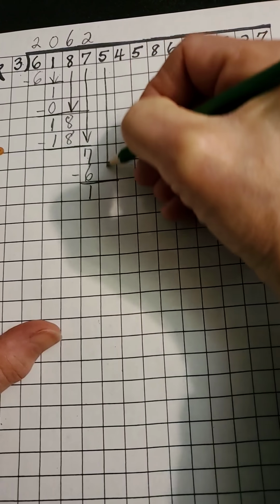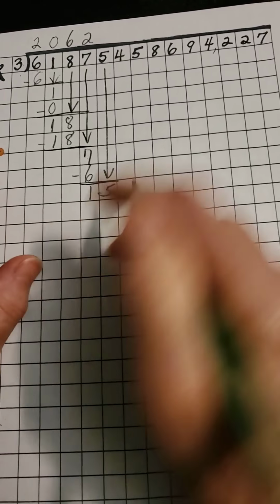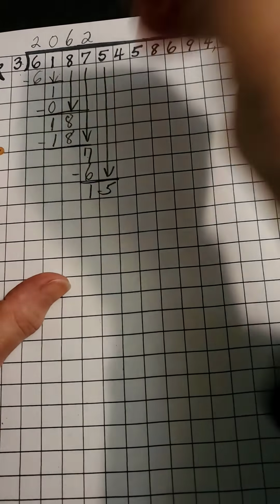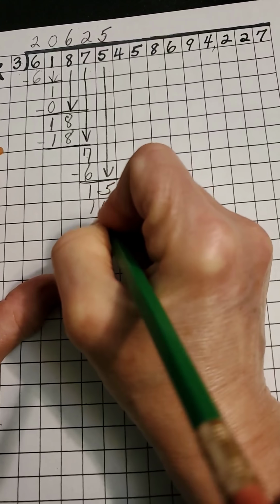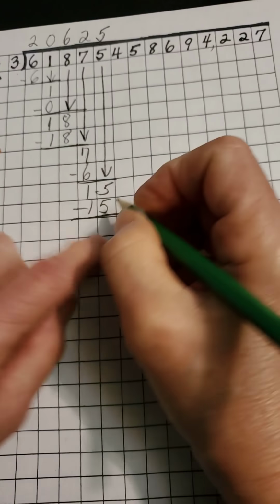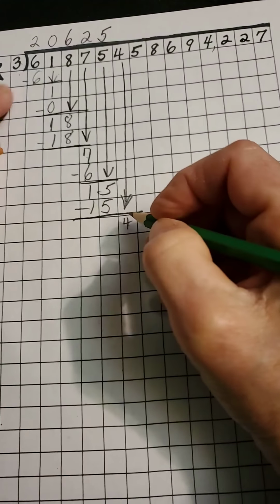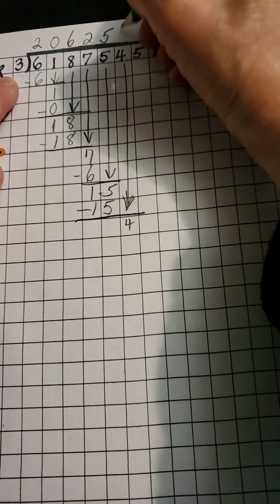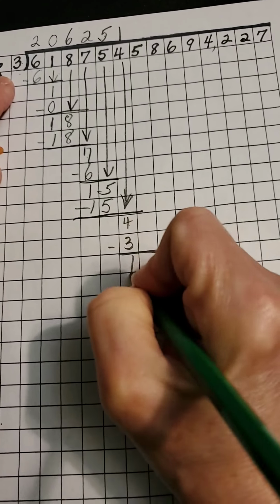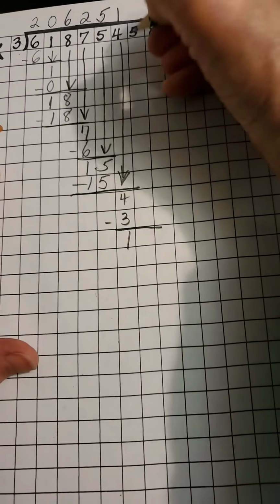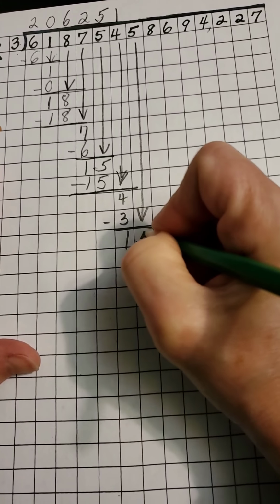Now let's bring down the 5. Okay, we have 15, and that's pretty because 15 is on the 3 times table. So we're going to take 5 and multiply it by 3, and we get 15. We're going to subtract, we get 0. Now we're going to bring down the 4. Okay, so now we have a 4 here. So we know that we can only divide 4 once. 1 times 3 is 3. And subtracting, we get a 1. So this is pretty easy. It's going very well. And now we have to bring our 5 down, and we have a 15.